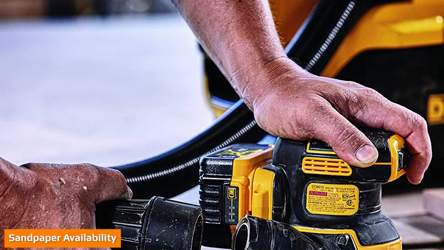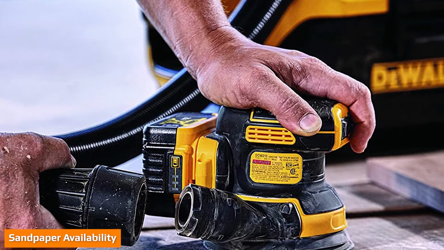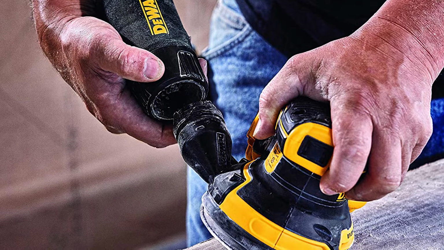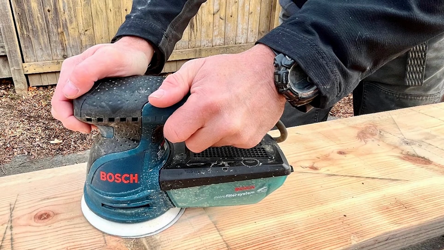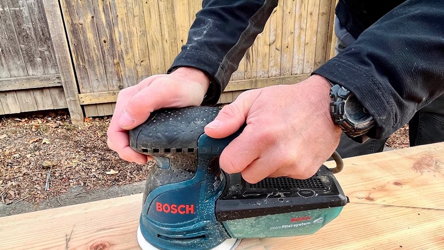Finding sanding sheets for both contenders is a breeze. You can use these tools with any 9x11 sanding sheets of your desired grit and material. These sheets are cheap, widely available, and can be used for other applications like hand sanding. This creates a stark contrast with random orbital models. Those tools only accept pre-cut circular pads of certain sizes.